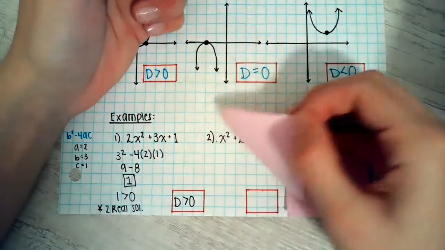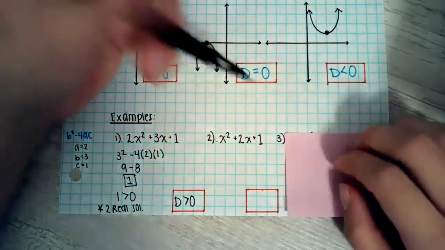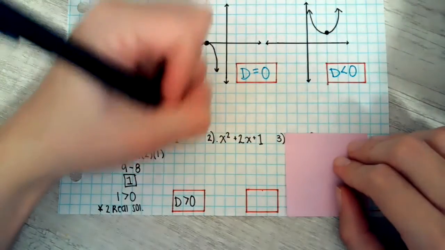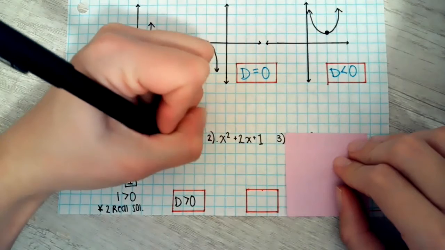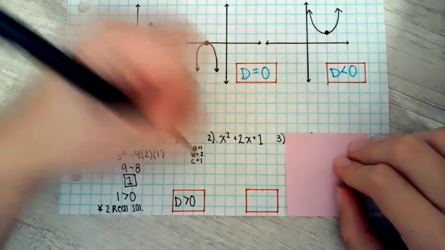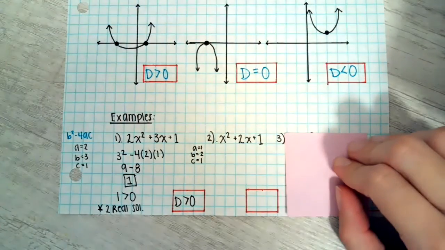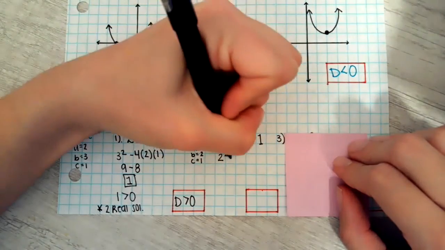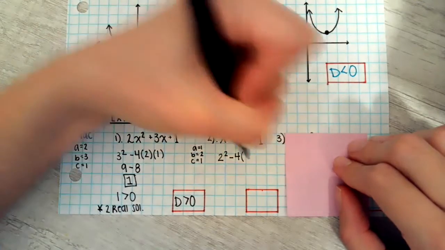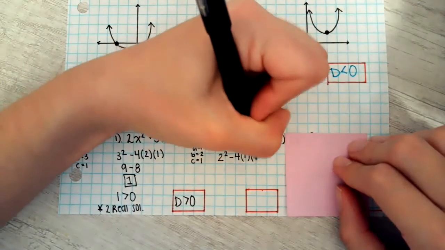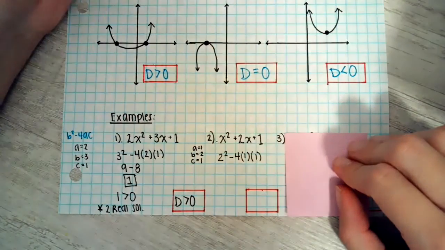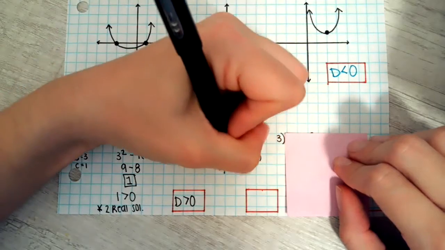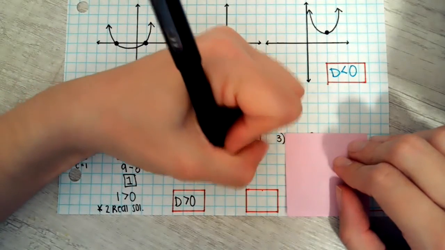All right, next example. Number 2, x squared plus 2x plus 1. Again, we could remind ourselves and write a is 1, b is 2, c is 1. Or we could just jump right in and start plugging this in. b squared is 2 squared minus 4 times a, which is 1, times c, which is 1. This becomes 2 squared is 4, minus 4 times 1 is 4. Our answer is 0.